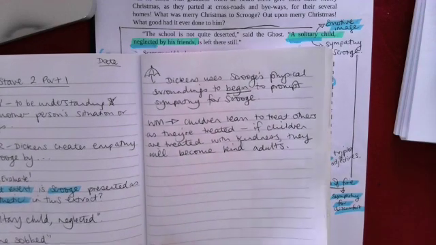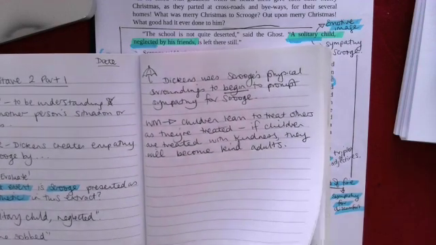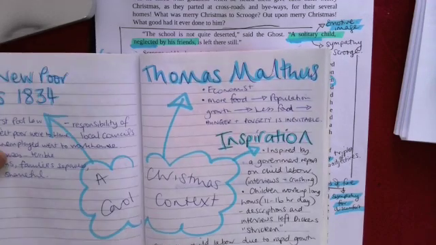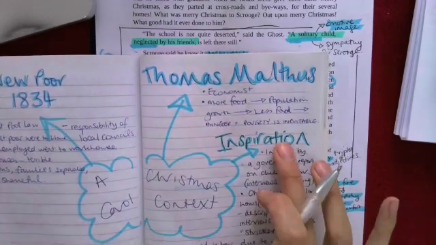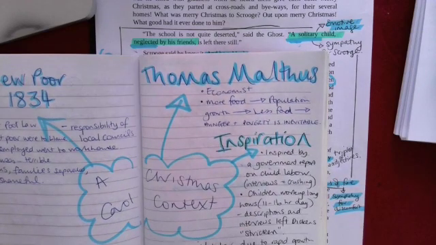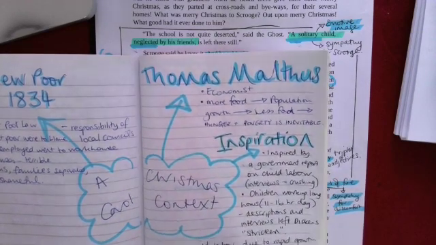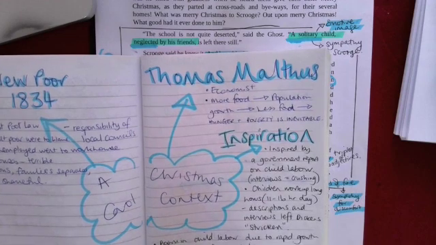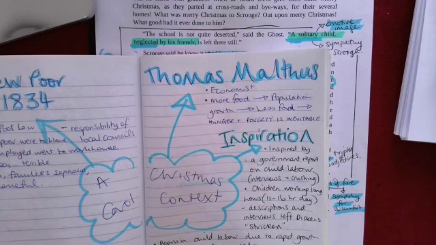Okay, and the final thing we're going to do is think about what our context is, how can we link that? So, Dickens was passionately involved in speaking up for children's rights. Lots of children were working up to 16 hours a day in factories.